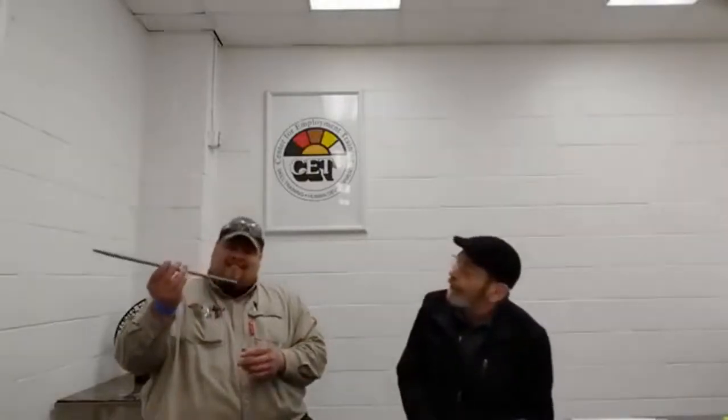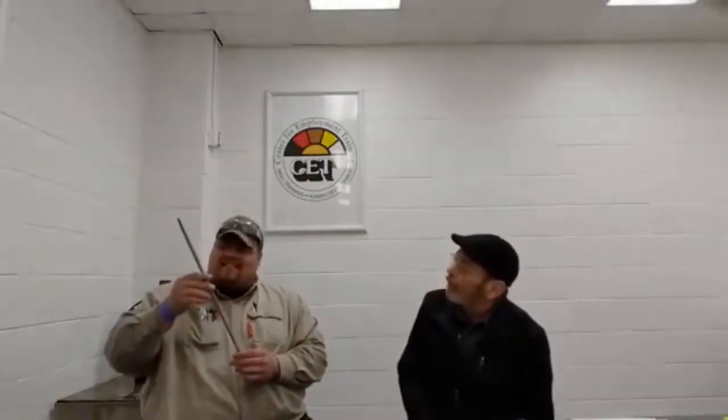How would you like to be the poor guy that's got to run that? Oh, that's 7018 right there. That's a big one. What would you think that diameter is? About 5/16? Yeah, 5/16 or so. That's going to take a very large amount of voltage to run that. You'd really have to crank your machine up.